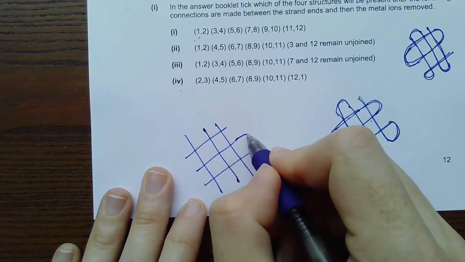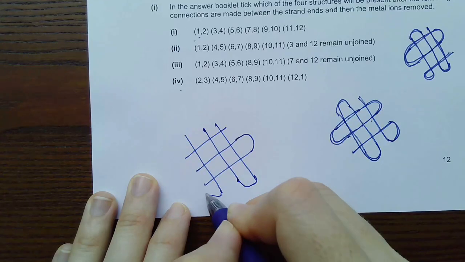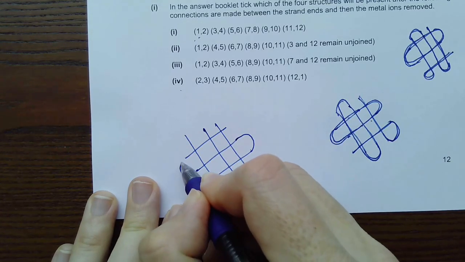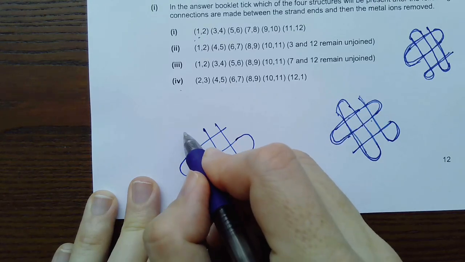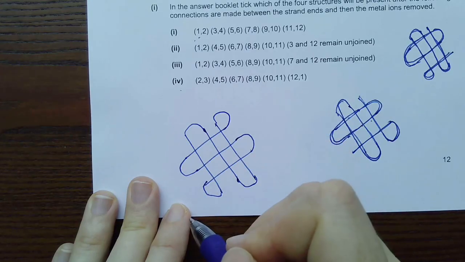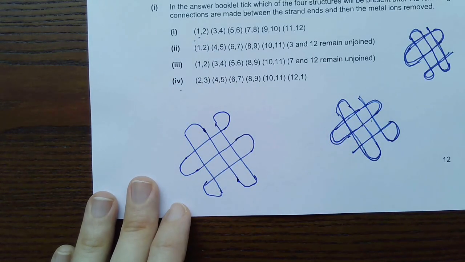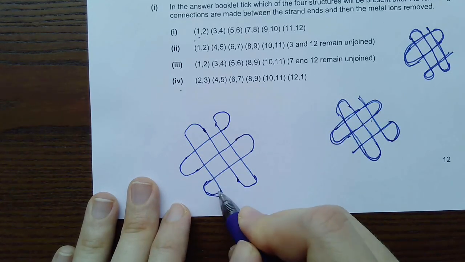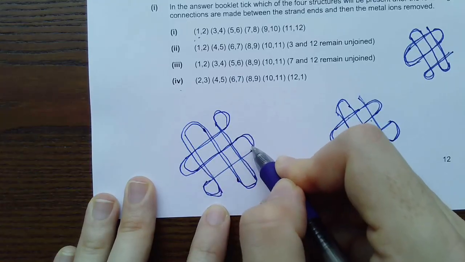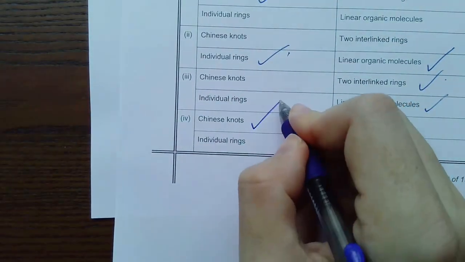I've got 2 and 3, 4 and 5, 6 and 7, 8 and 9, 10 and 11, 12 and 1. Which is basically the same as 1, but everything just shifted along by 1. And you can see by following any place along here that it is just going to end up all in one line, which makes it a Chinese knot. Very nice.